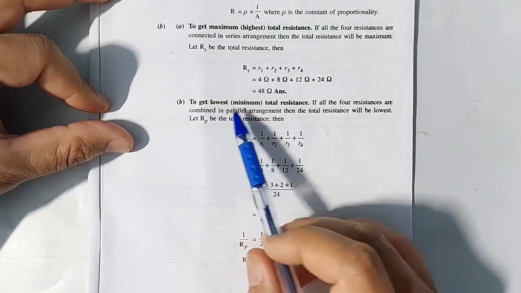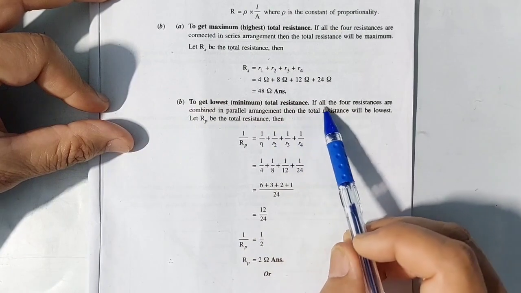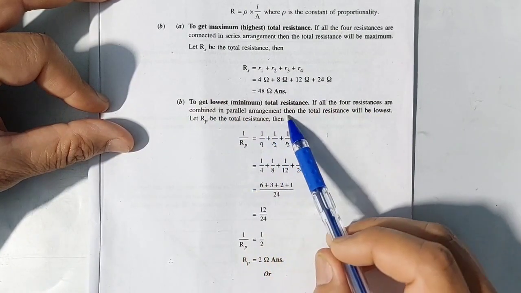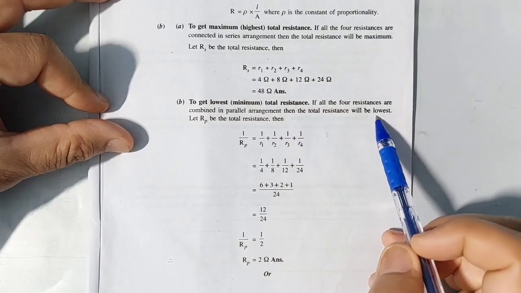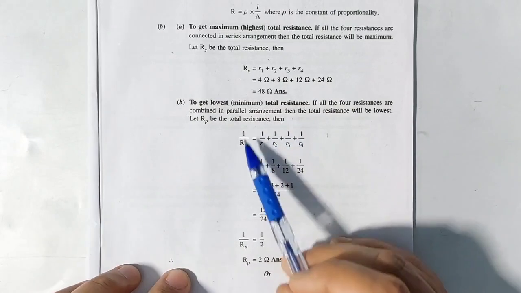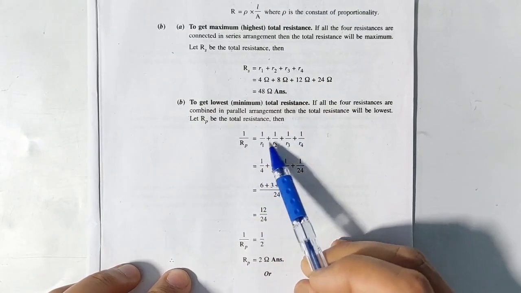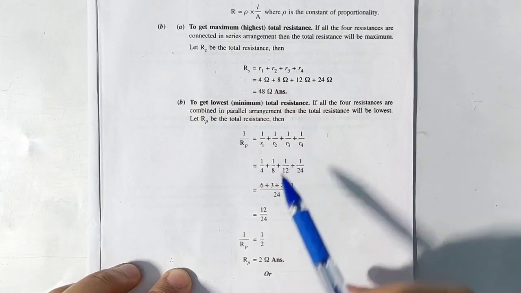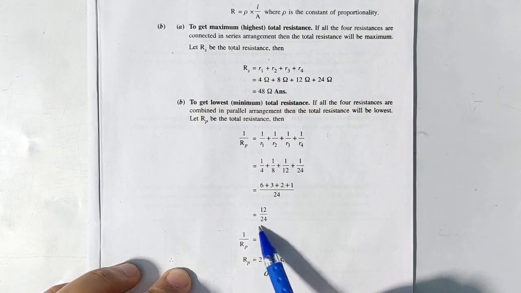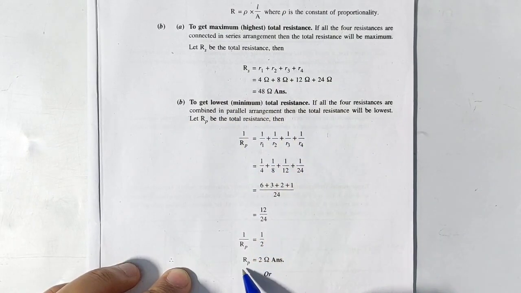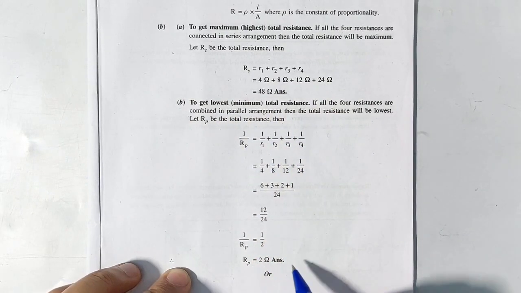To get lowest total resistance, if all the four resistances are combined in parallel arrangement, then the total resistance will be lowest. Let Rp be the total resistance, then 1 by Rp is equal to 1 by R1 plus 1 by R2 plus 1 by R3 plus 1 by R4. So we get lowest total resistance, that is Rp will be 2 ohm.